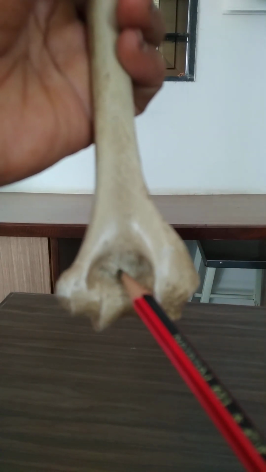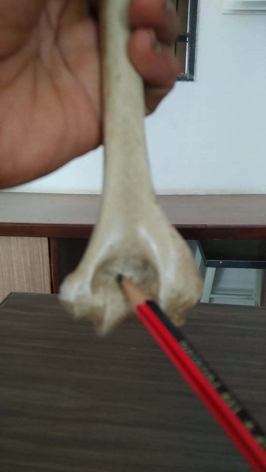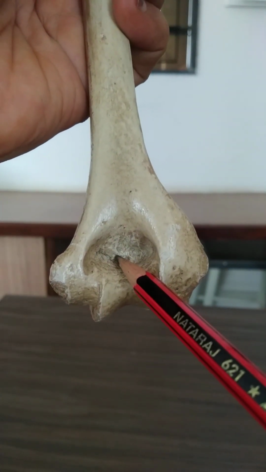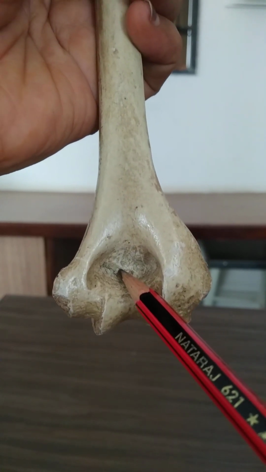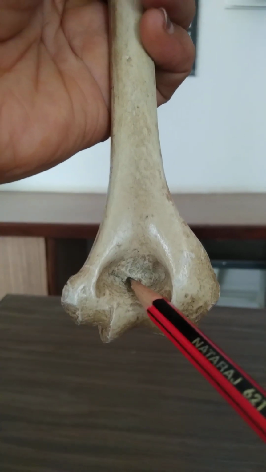The third one is present on the posterior side. This is the olecranon fossa. It is lying just above the posterior aspect of the trochlea, and it accommodates the olecranon process of the ulna when the elbow is extended.